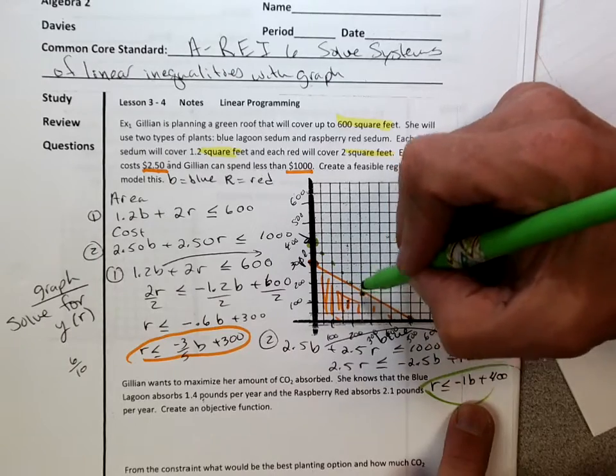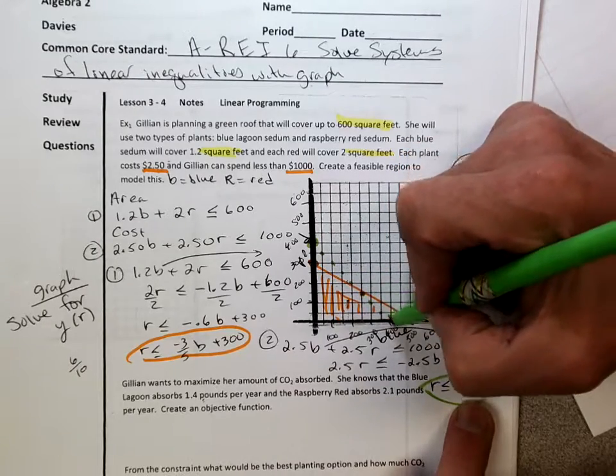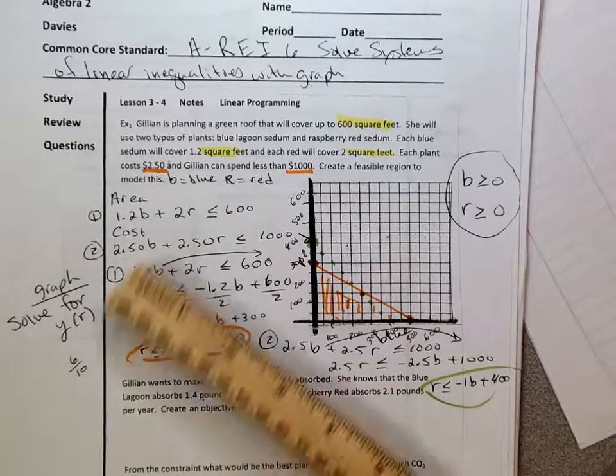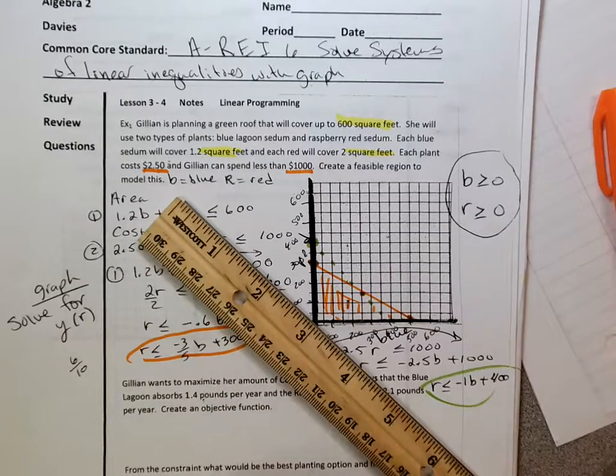So what really is important in these, and I'm going to circle it, what's super important, probably the most important thing in graphing, is to find the point that they intersect in, okay? Because that becomes one of these corner points, right? So you really want to try and find that point that it intersects in, okay? So graph that in green.